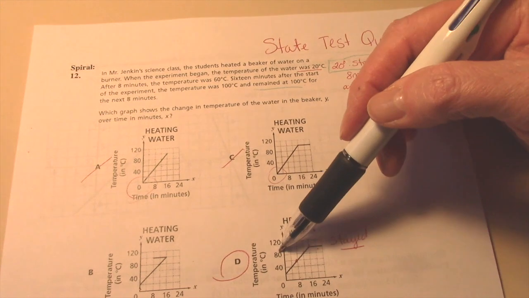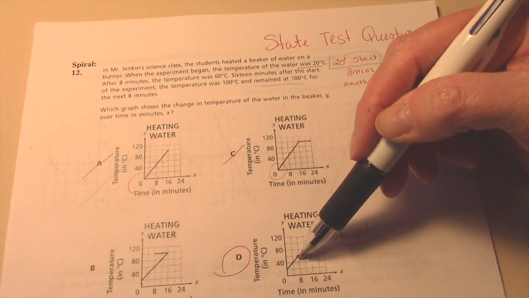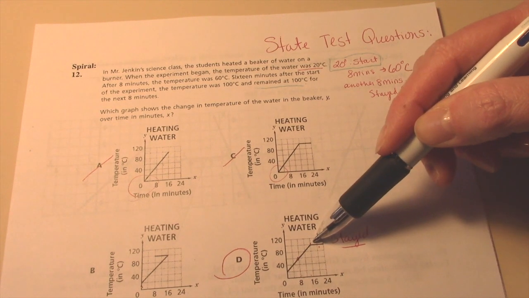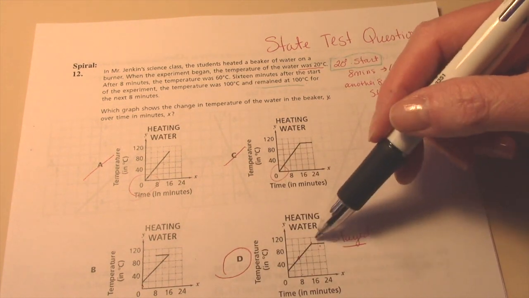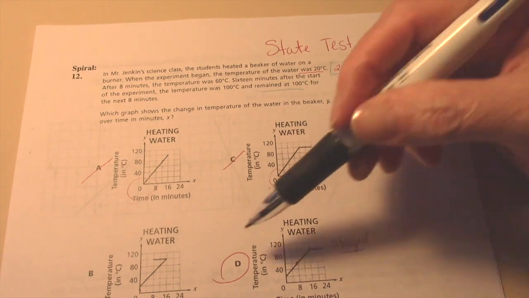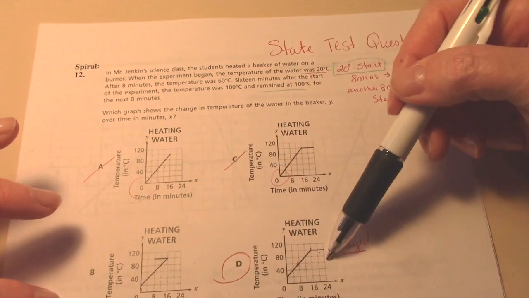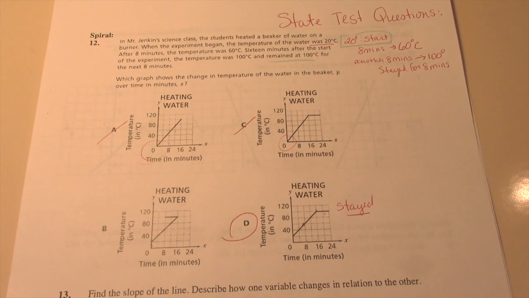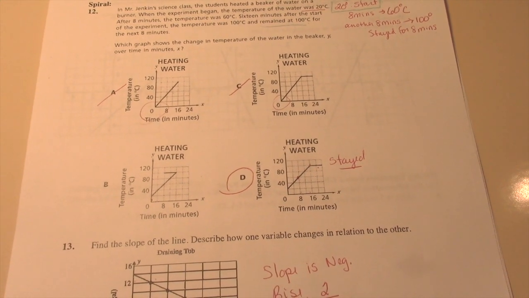Now I have to decide between these two. The temperature had two increases. In 8 minutes, it went up 40, and then it went up another 40 in another 8 minutes. At 16 minutes, it was at 100. So bam, this is good. Well, so is this. But then it stayed constant as time kept going, and it just stayed. In this graph, somehow time turns around, which is impossible. So B cannot be the answer, has to be D. Easy when you think and process it out. It doesn't take a genius to figure these out.